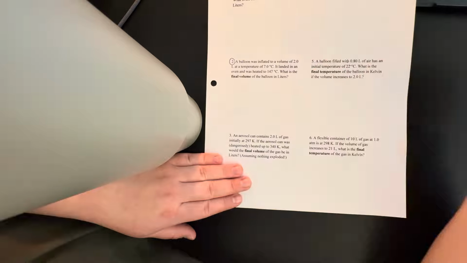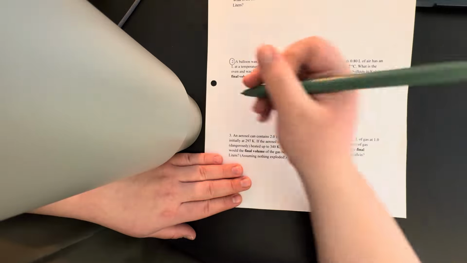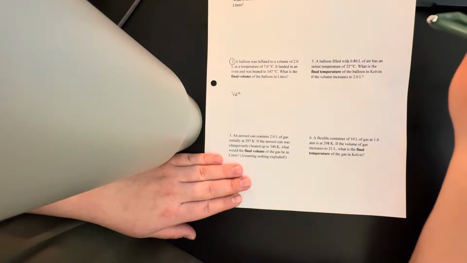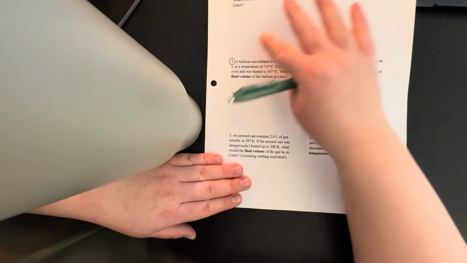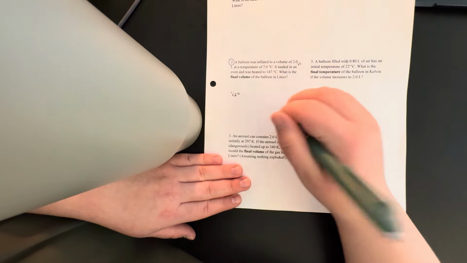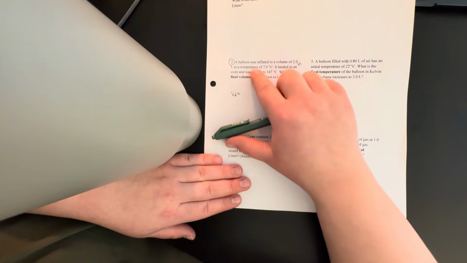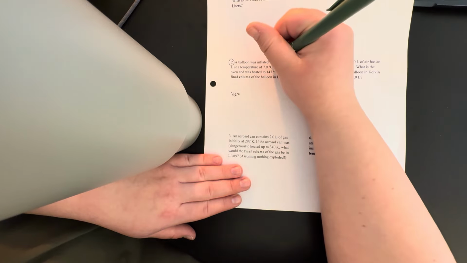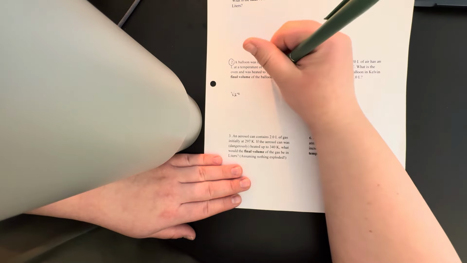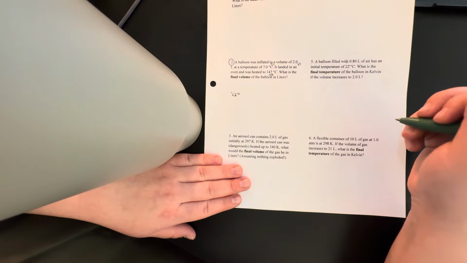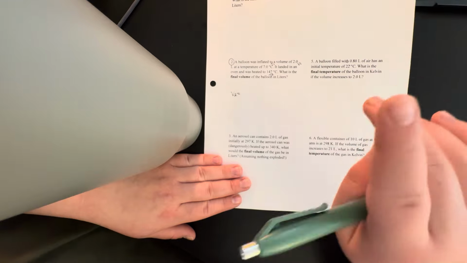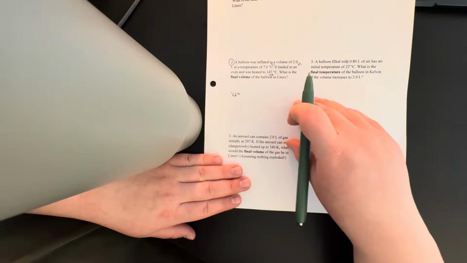All right, looking for final volume, so I'm going to be using my V2 equation. Now I need to figure out who's who. Starting with V1, my initial volume is 2. It looks like the initial temperature was 7, T1, and the final temperature when it was in the oven, T2. Now our temperatures here are in Celsius, so we need to convert them to Kelvin in order to use this gas law.